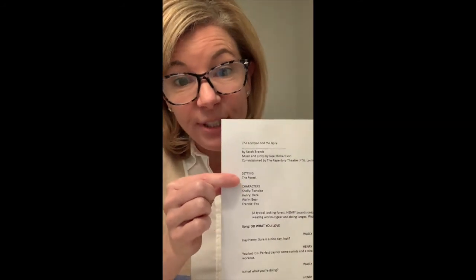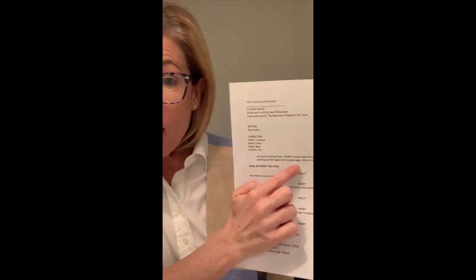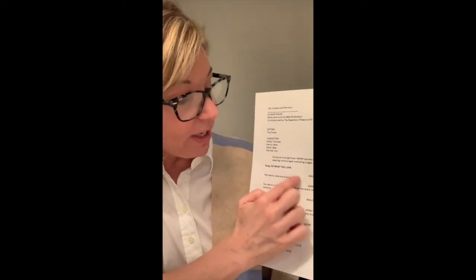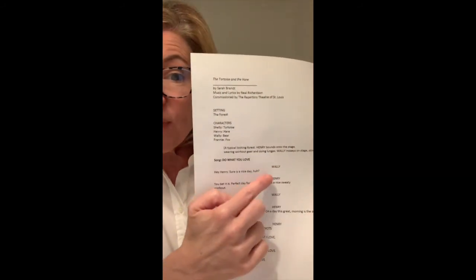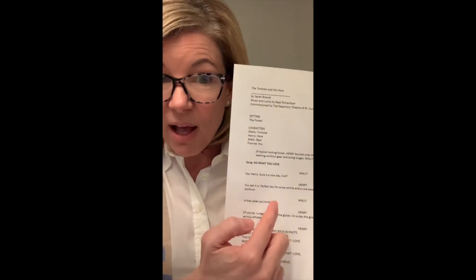Then you're going to use a format like the one we saw in The Tortoise and the Hare. Just like on our sheet here, you're going to start with your title, and then you're going to tell us what your setting is, and you're going to list your two characters. When your characters start to speak, you put their name in all capital letters, and then whatever it is that they're going to say. And then you put the next character's name in all capital letters, and then whatever it is that they respond. And so on and so forth, back and forth, until you have your scene.